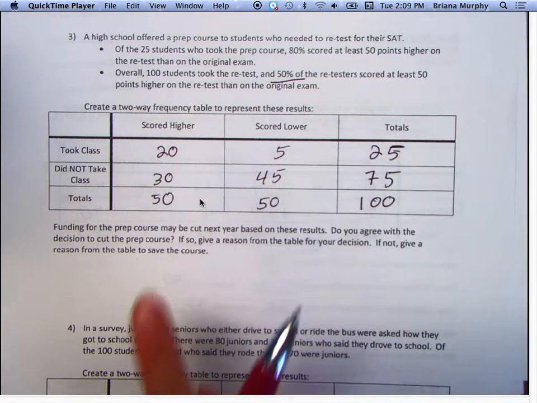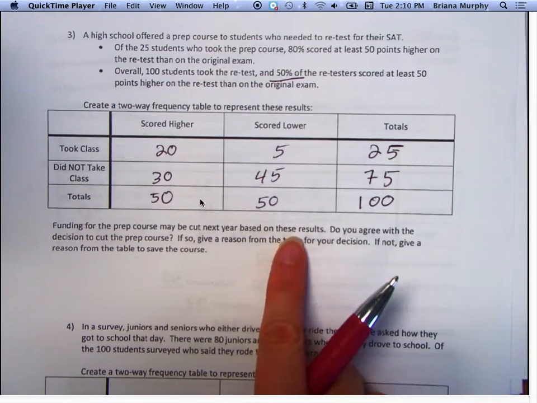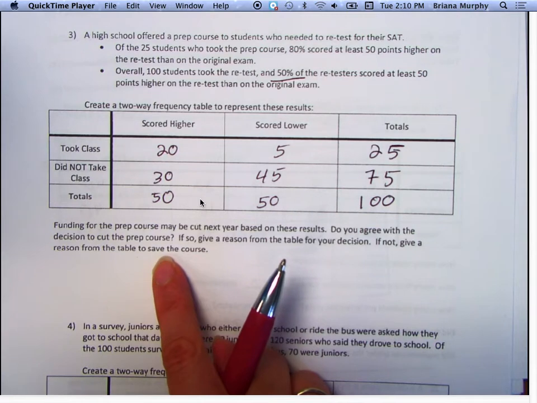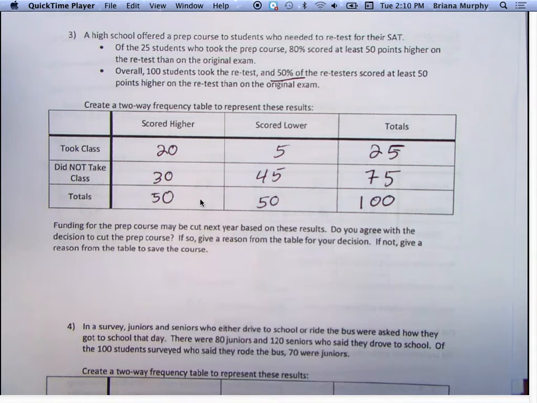Okay. Funding for the prep course may be cut next year based on these results. Do you agree with the decision? Do we agree, yes or no? Do you think it should be cut? Who thinks it should be cut? Who thinks it shouldn't be cut? Okay.